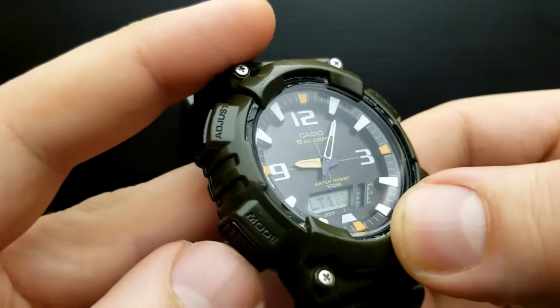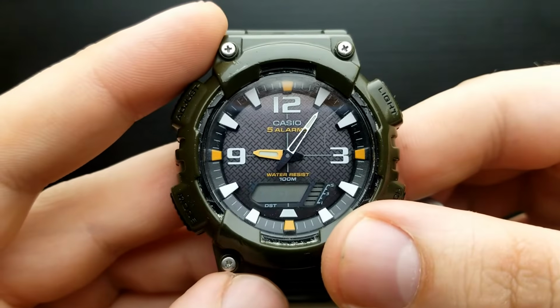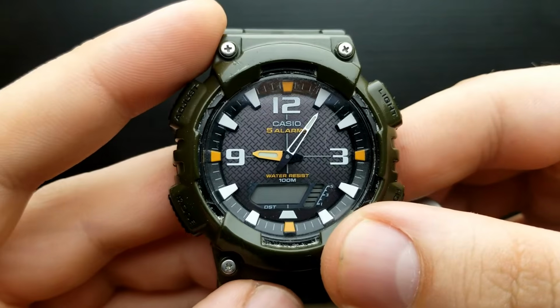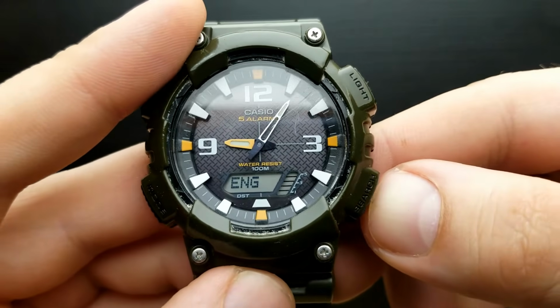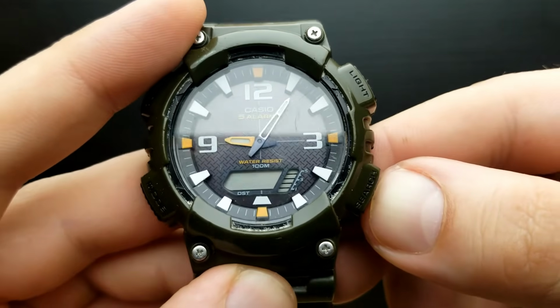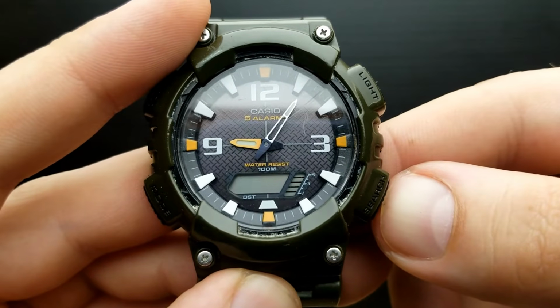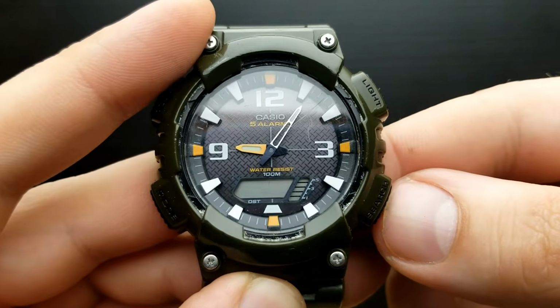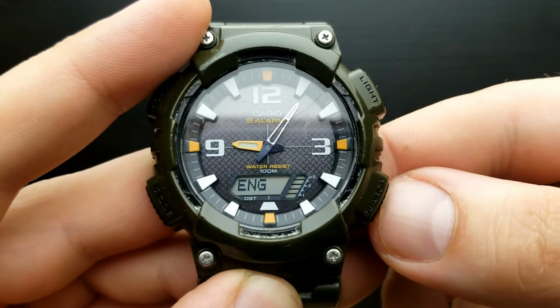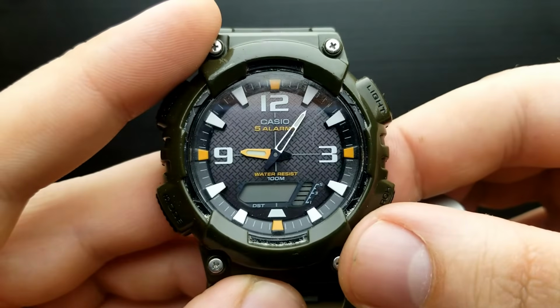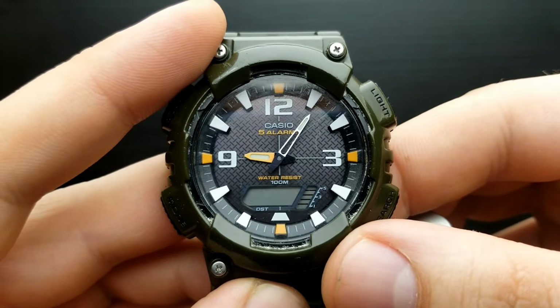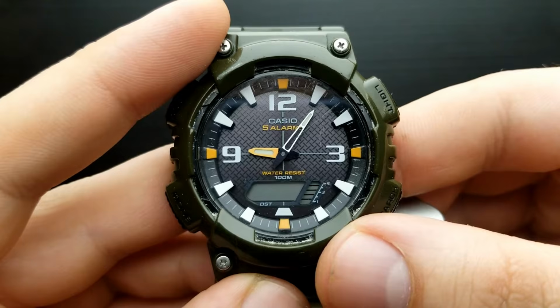Once you're done with that, press the mode button and we are in the position of setting our language. To shuffle between the language value, you press the search button, and as you can see, it's shuffling between English, Portuguese, Spanish, French, German, Italian, and again English. Now I'm done with setting my language. Let's say I want to leave it at English.